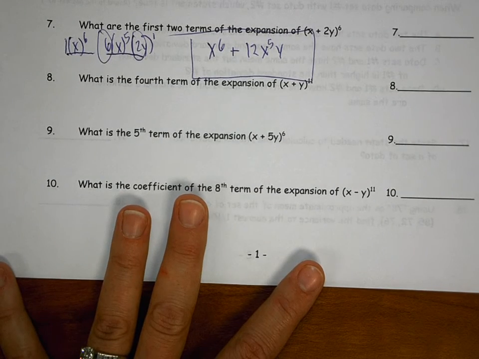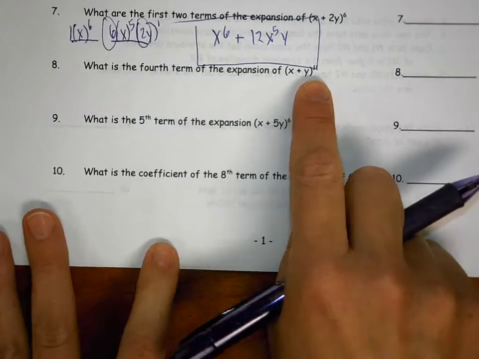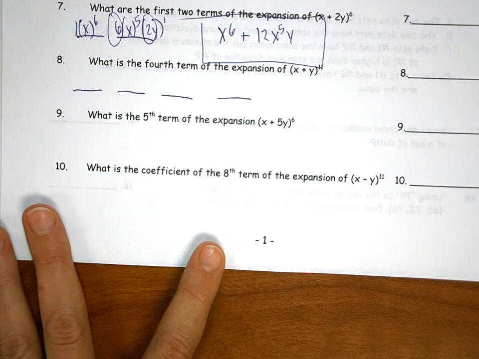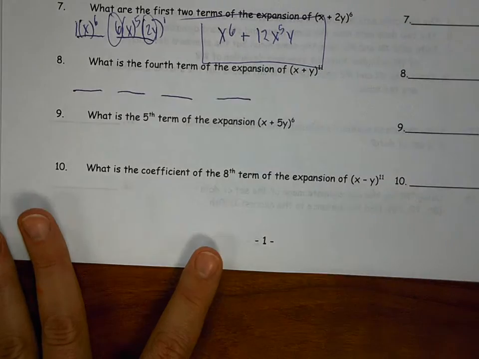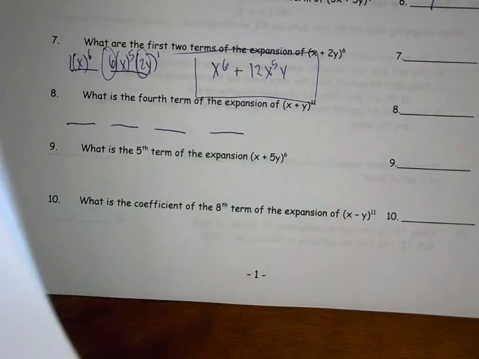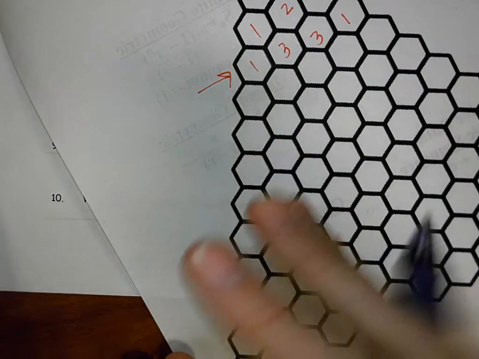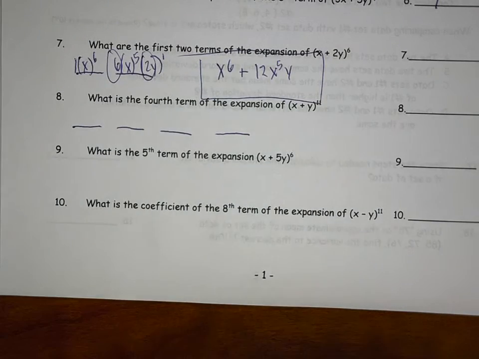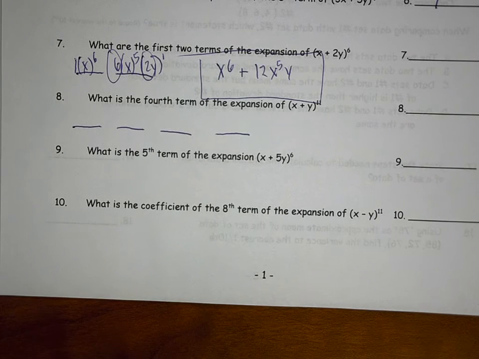Okay, number 8, what is the fourth term of this expansion, x plus y to the 11th power? So I'm going to be going out 4 terms, 1, 2, 3, 4, right? Now, do you guys have out to the 11th on your Pascal's triangle? Or you know how on the test day, you're going to get a blank one? But I don't know if you're going to want to keep filling all this out, because it takes time to do that, right? So, what would be another way that you could find the coefficient for the 11th term? On the wall. Okay, besides the wall.